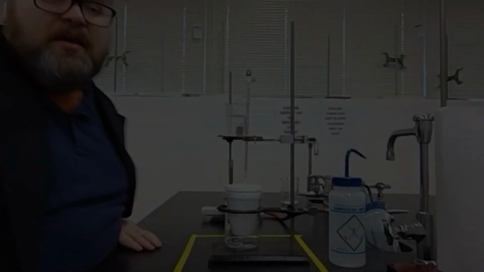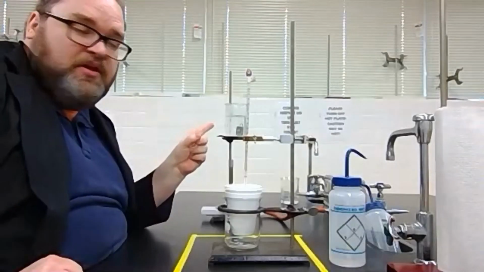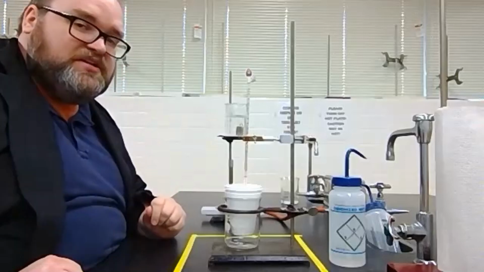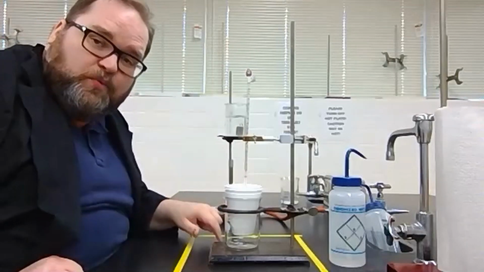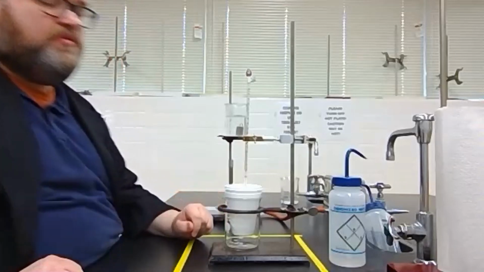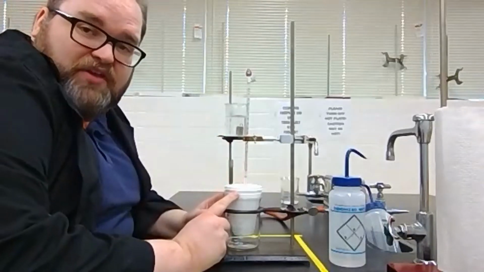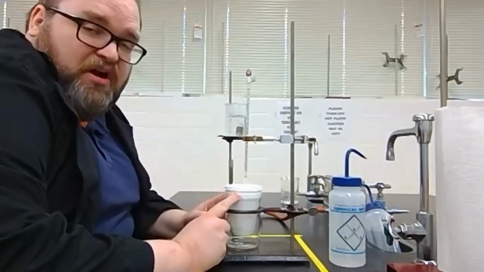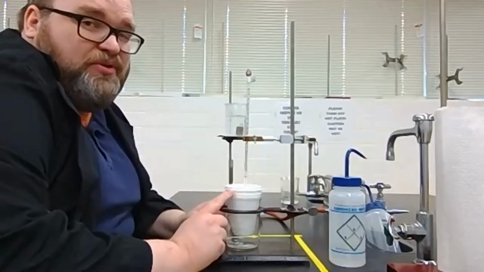Hey, we're back. My water back here is boiling, so we let it set for a good 10 to 15 minutes after it's boiling. Right? That means that the water is 100 degrees Celsius, and so is the metal inside it. Now, we have to move that metal into our coffee cup calorimeter. Now, problem here, we need the metal to not touch the thermometer.